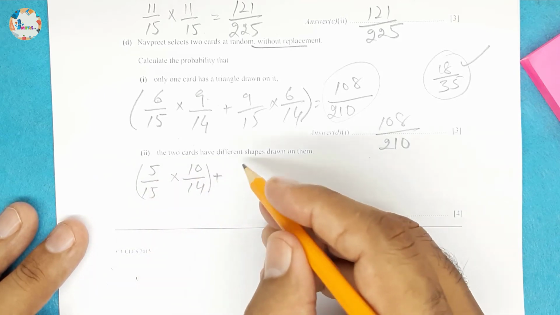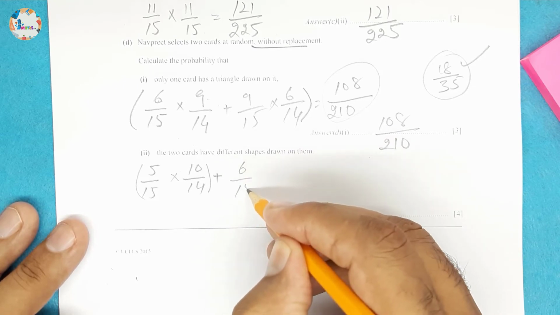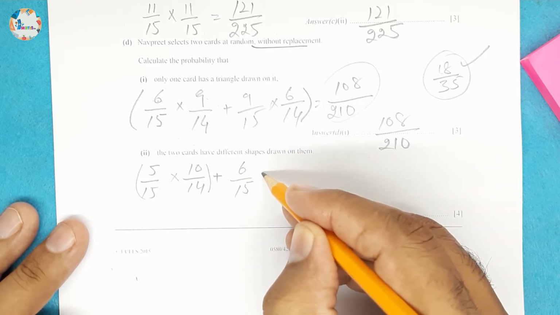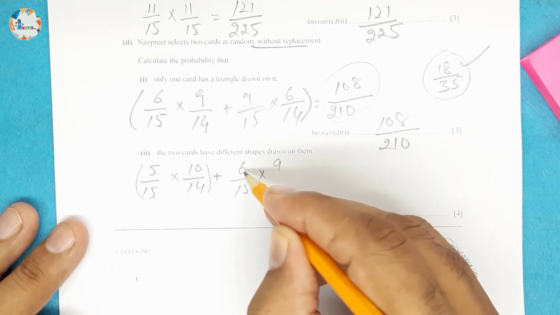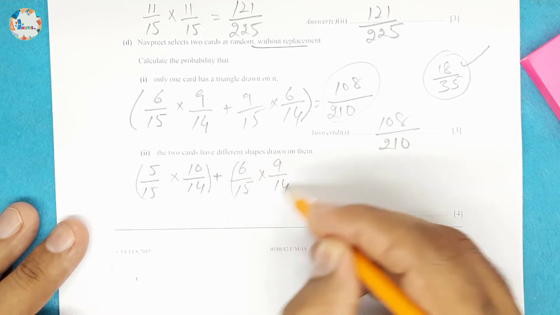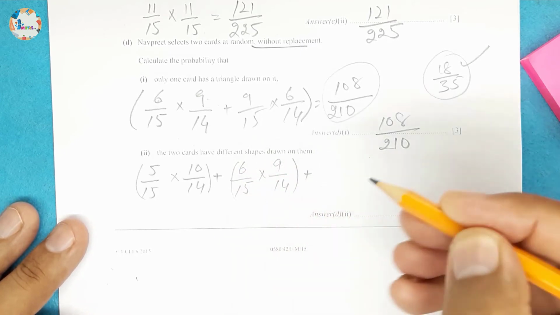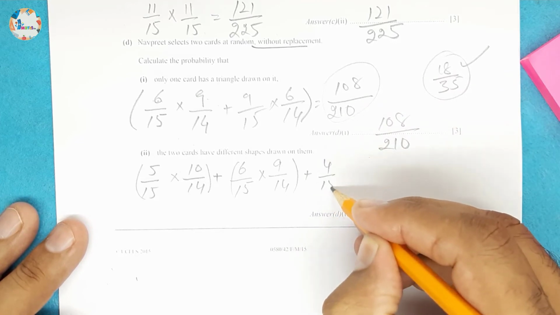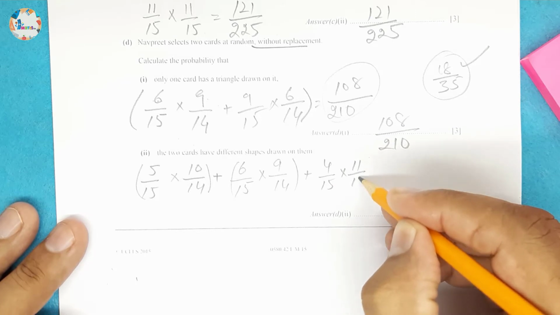Another option can be, for example, first is triangle, so 6 out of 15, and the remaining is any other, so any other will be 9 plus 5, which is 14, one less card. Now the third shape which we have is circles. In case of circles, it will be 4 over 15, and any other will be 11 over 14.